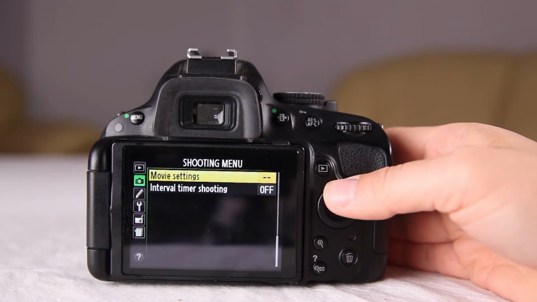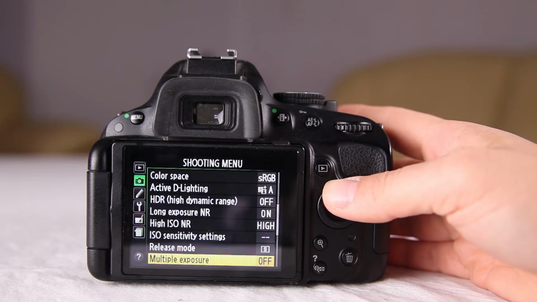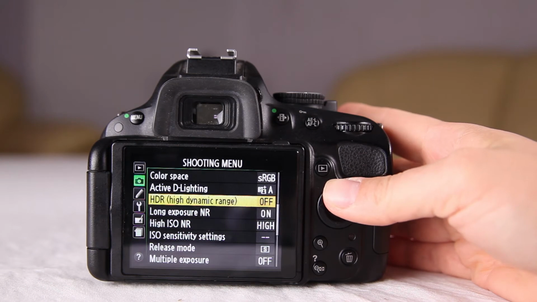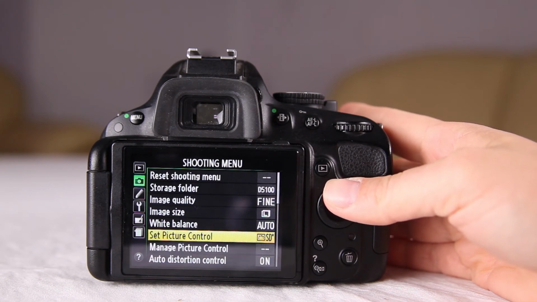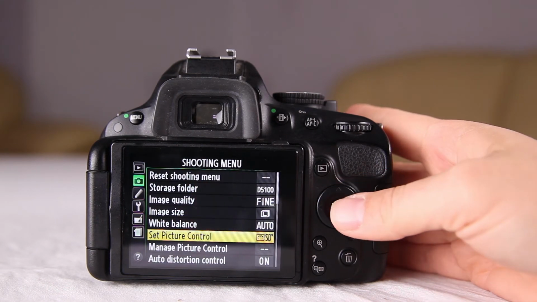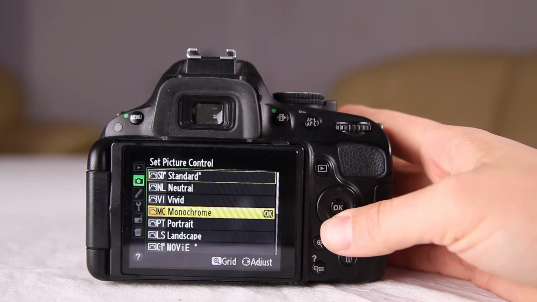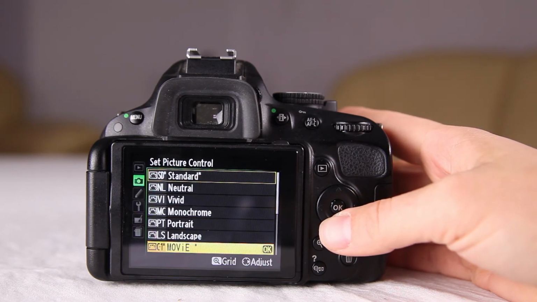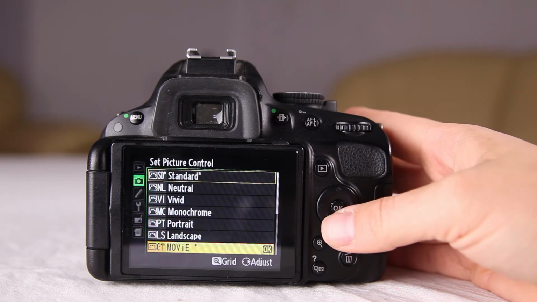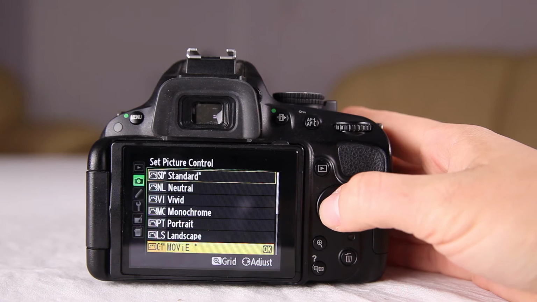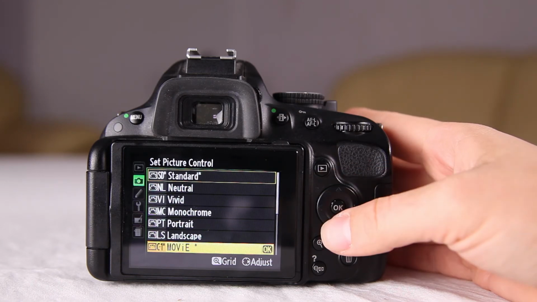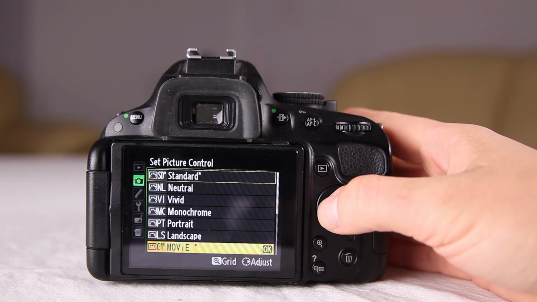So if you want to move up the shooting menu after you get done with your movie settings and get to your picture control options. So you have different picture control options for your video as well. I have created my own movie options that are extremely low contrast and a little bit desaturated and unsharpened so that it's optimal for filming, because we don't have that automatically within our Nikon cameras.